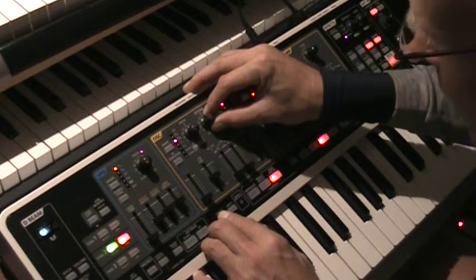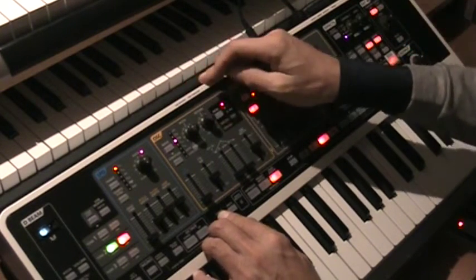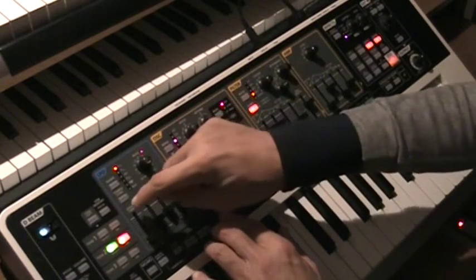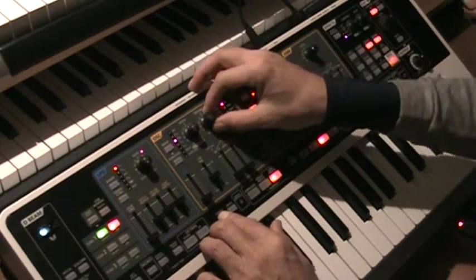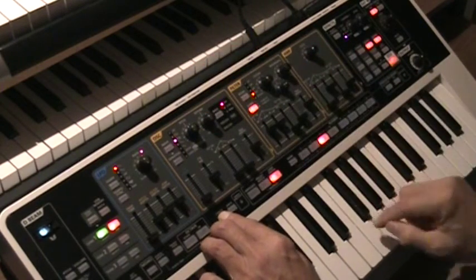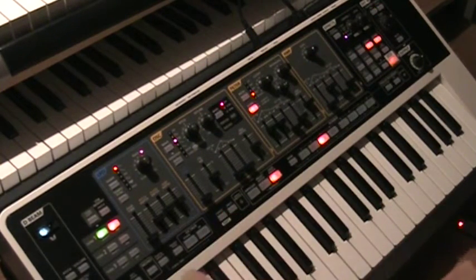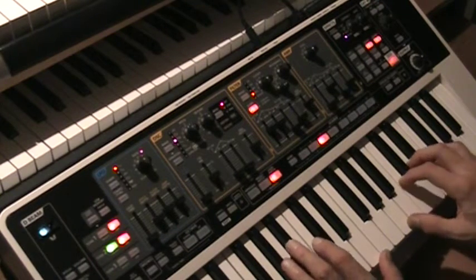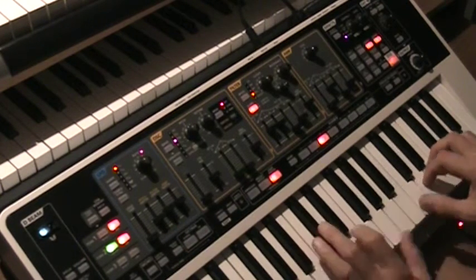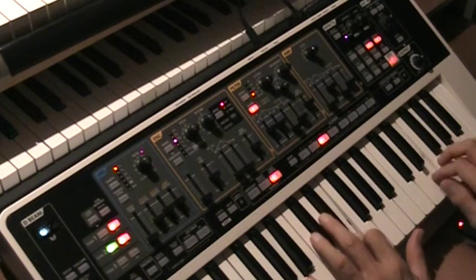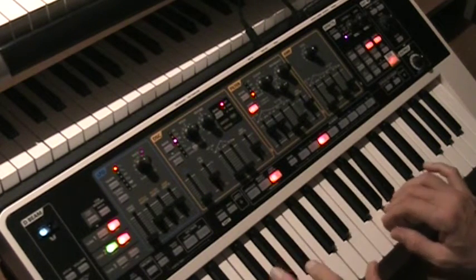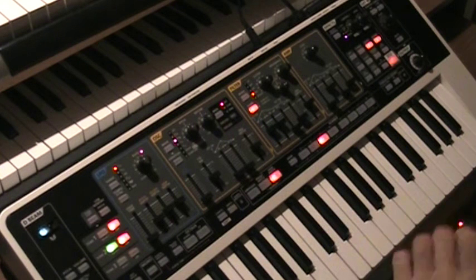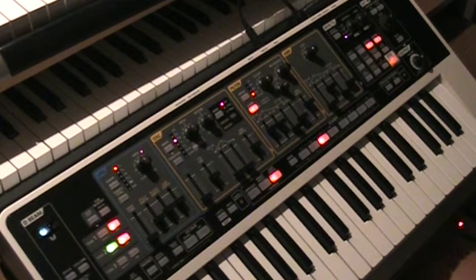So I'm going to put about a 10 o'clock position on tone 2 and a 2 o'clock position on tone 1. So now when they're combined together, we have a bigger sound and a little more stereo effect.